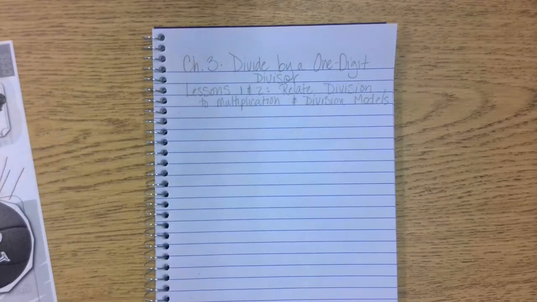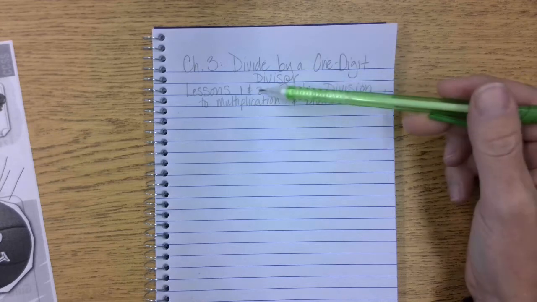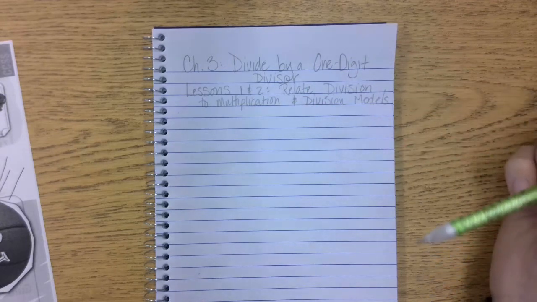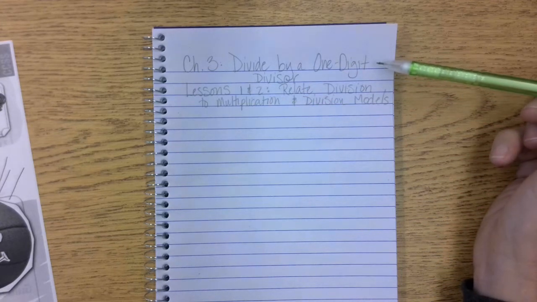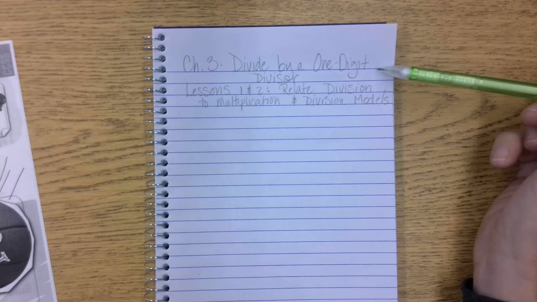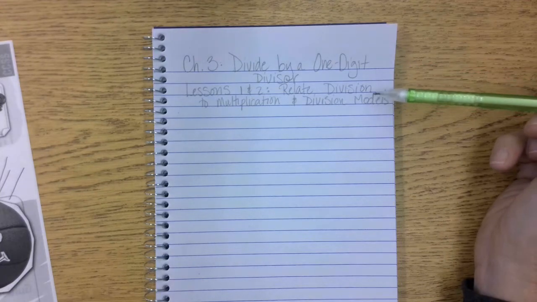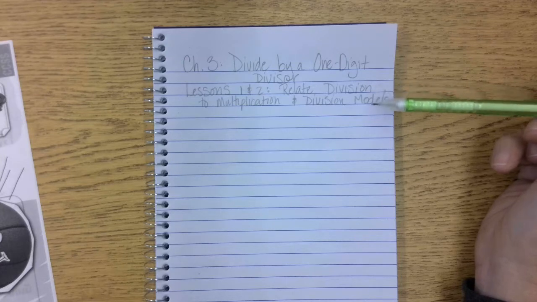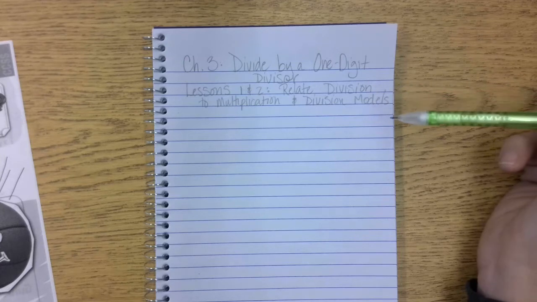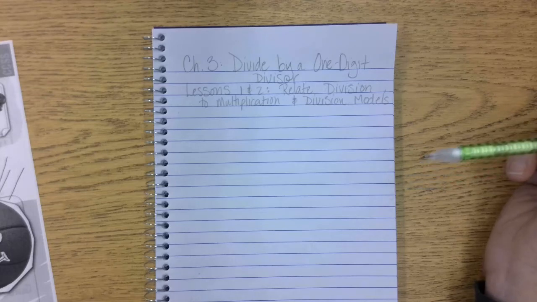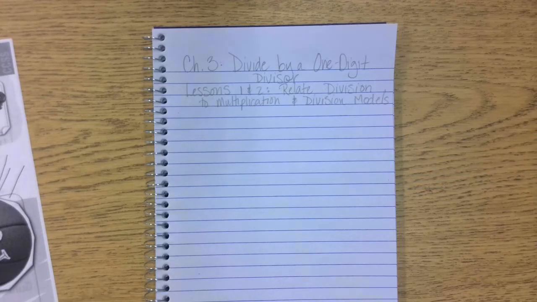Right, today we're going to be combining two different lessons. So it's lessons 1 and 2 for chapter 3. Chapter 3 is divide by a one-digit divisor. Lesson 1 is relate division to multiplication, and lesson 2 is division models. These lessons really go hand in hand together, so that's why we're combining them.